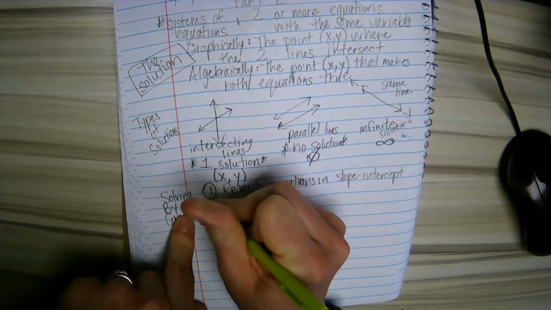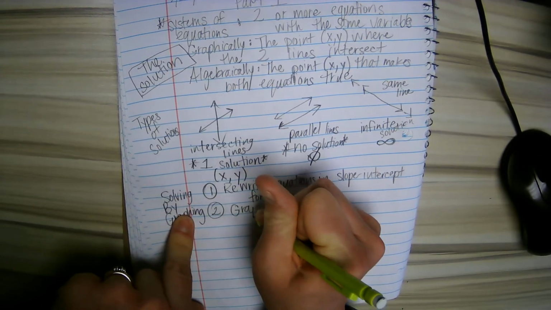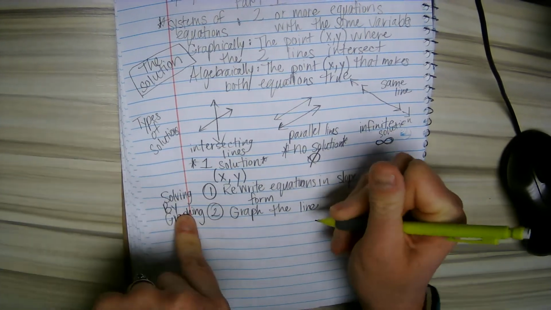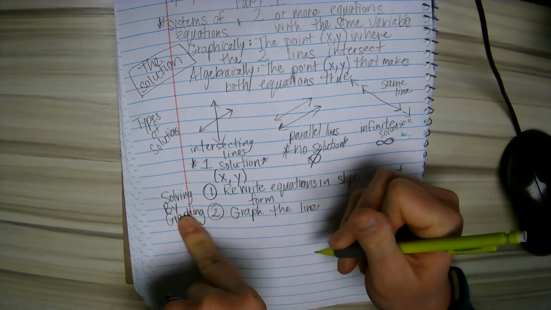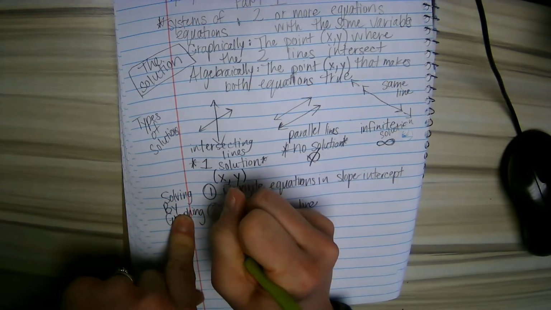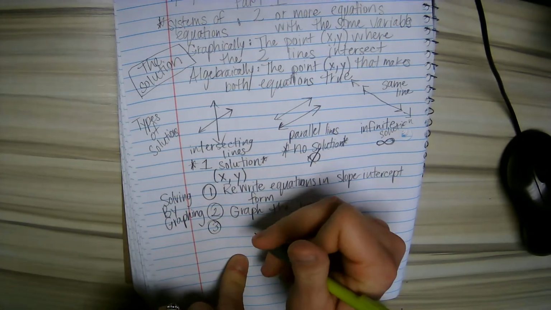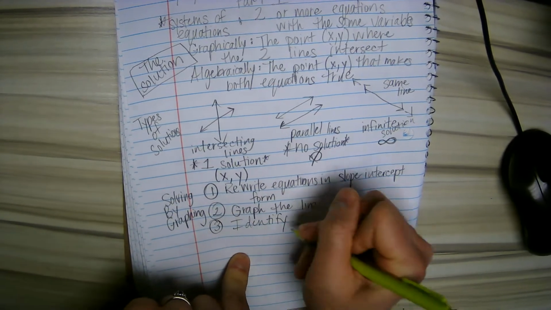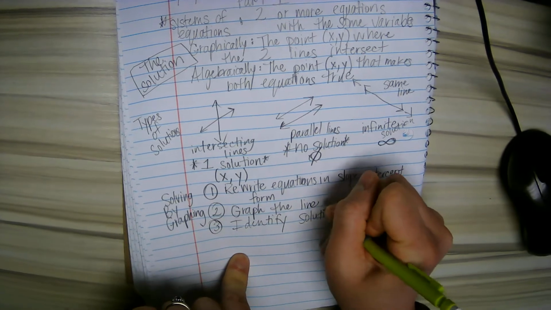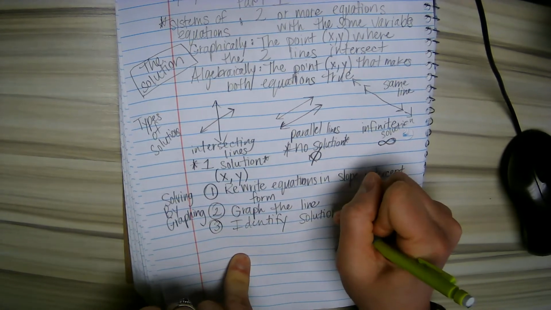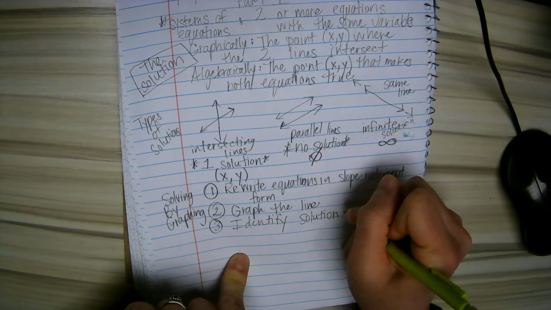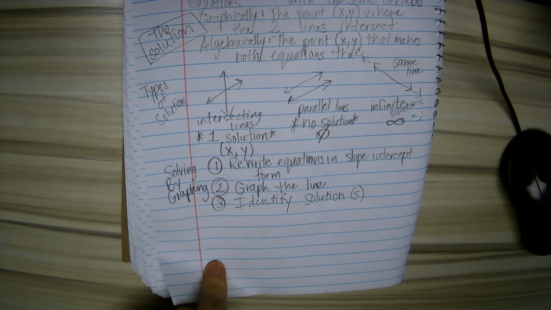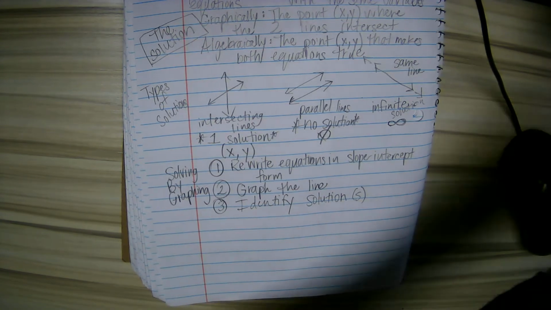And then we're going to graph the line, both of them, right? And then we're going to identify the solution or solutions. Okay? So let's look at a couple of these together here.